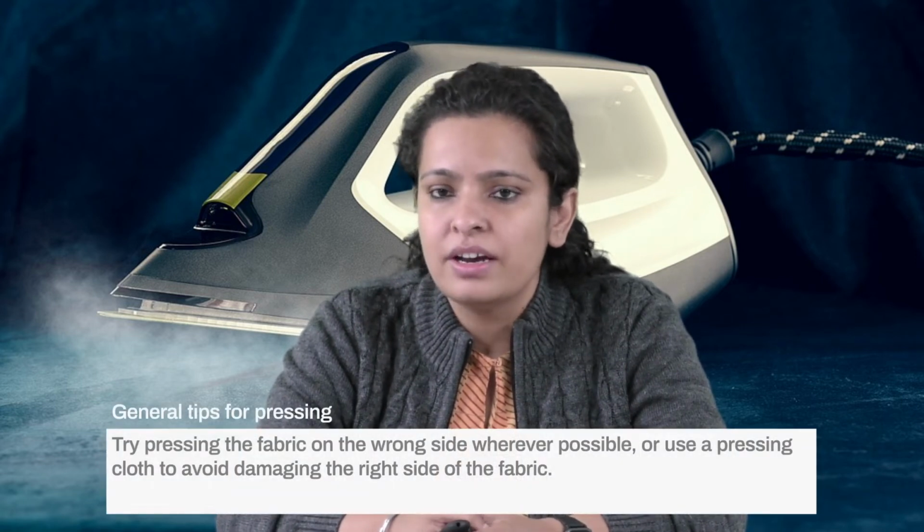So we should use the pressing cloth to avoid damaging the right side of the fabric, and the pressing cloth protects the fabric from shiny marks or from changes in the fabric surface, feel and appearance. Sometimes when we do the pressing of the garment, we feel that after that the appearance or the feel of the fabric has changed. So to avoid that, we should use the pressing cloth on the right side of the fabric.